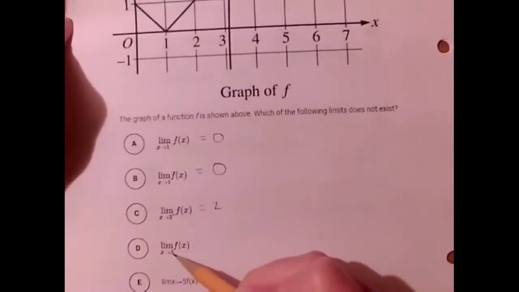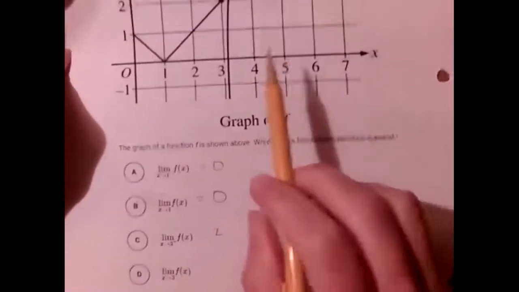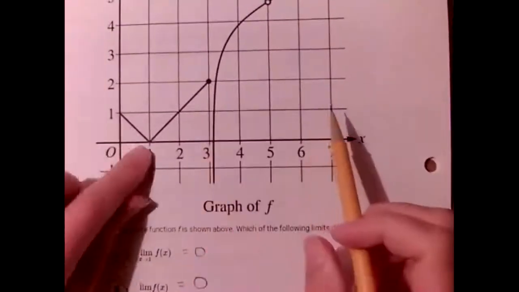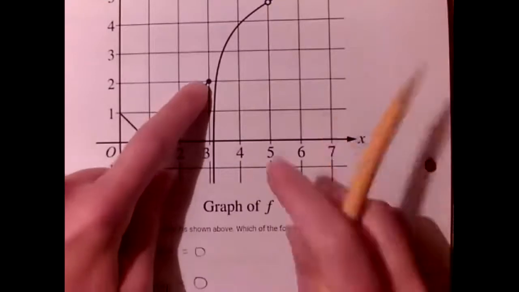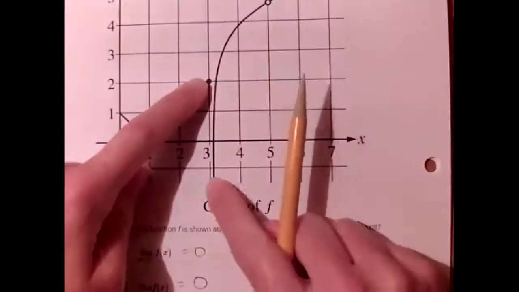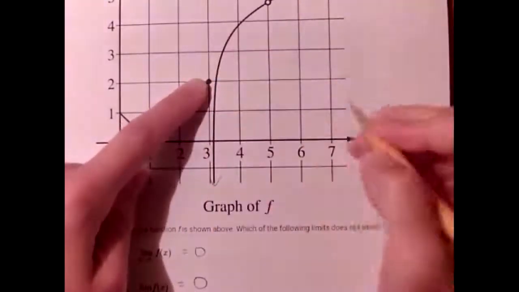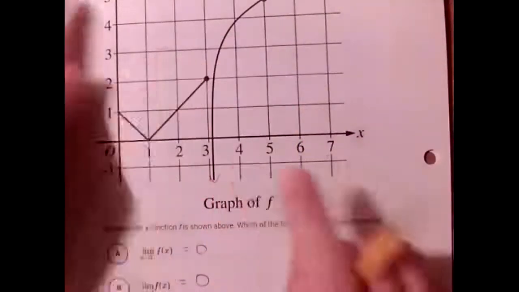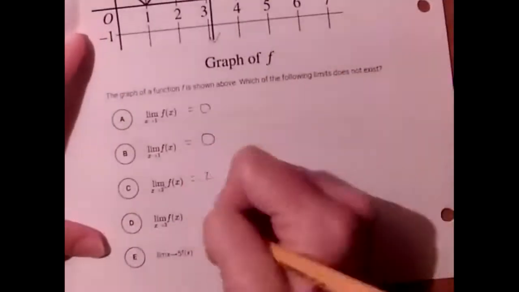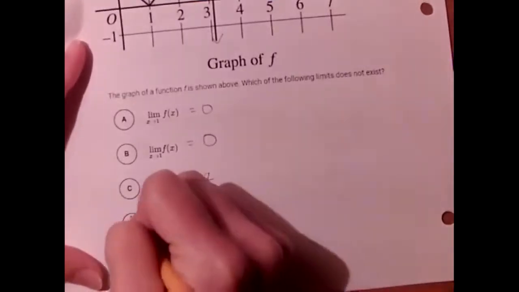This is limit as x approaches 3, and it's not sided. So that means both sides have to agree. Well, if we look at 3, the left side's going to 2, but the right side is going down to negative infinity. So if we try to zoom in on that point, there's no agreement. And so that's the one that does not exist. So that's going to be our answer. But let's look at the last one.